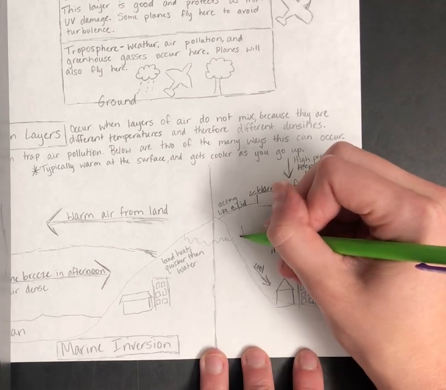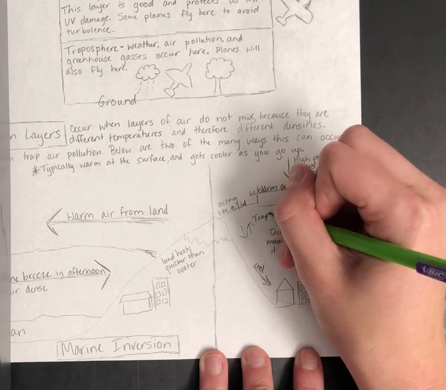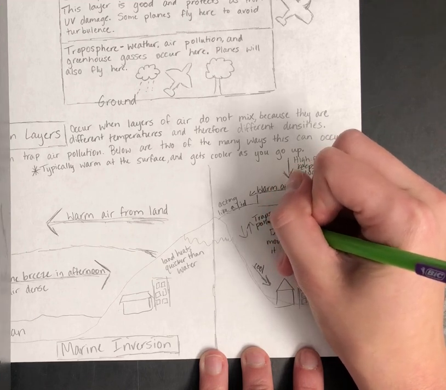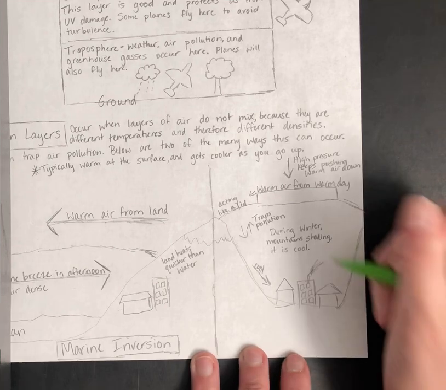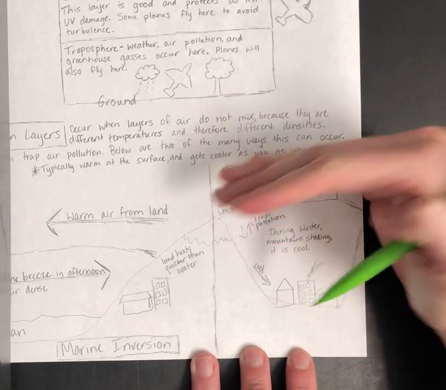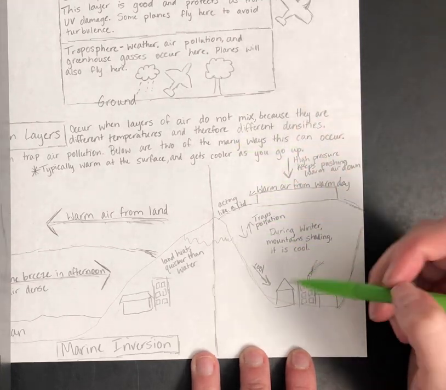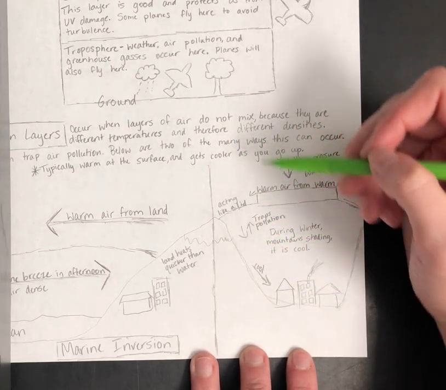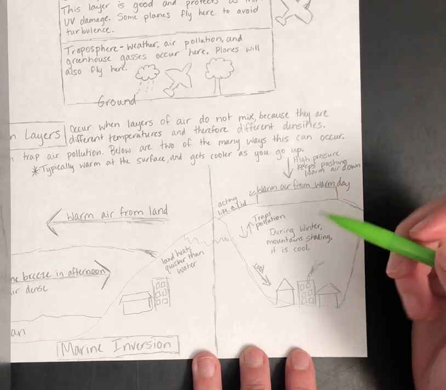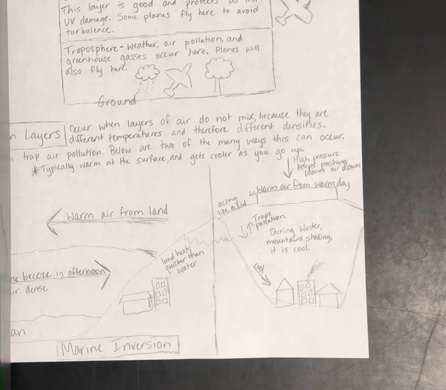This traps pollution, because the air in here is becoming stagnant. We have this warm air on top holding all of this cool air down in here, so there's no way for this pollution to come out and vent and get essentially fresh air. We're just trapping the pollution down into this community.